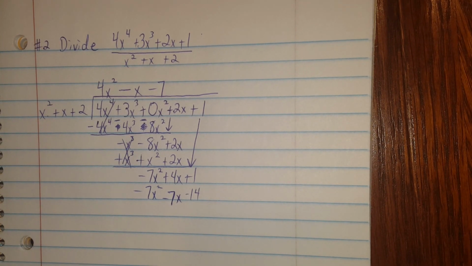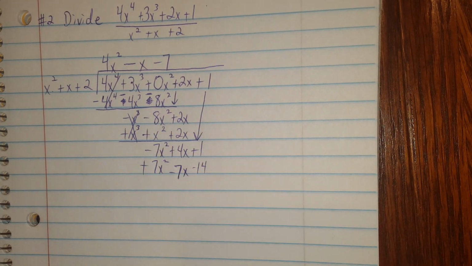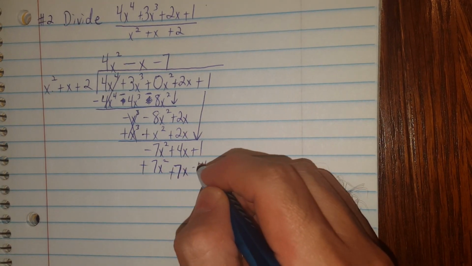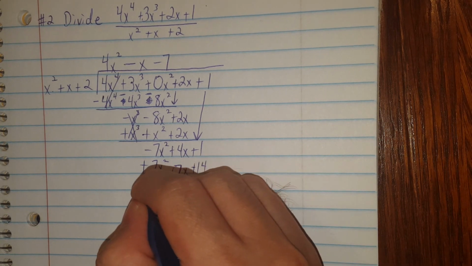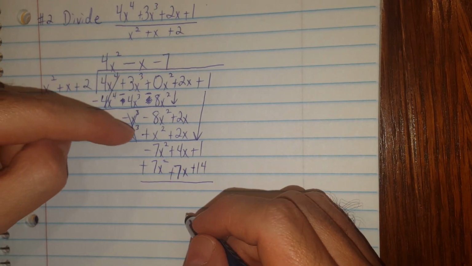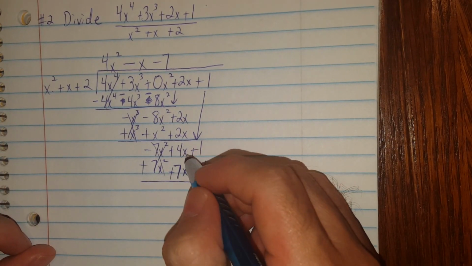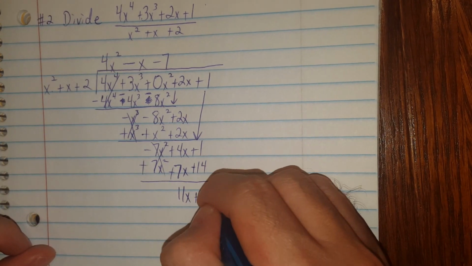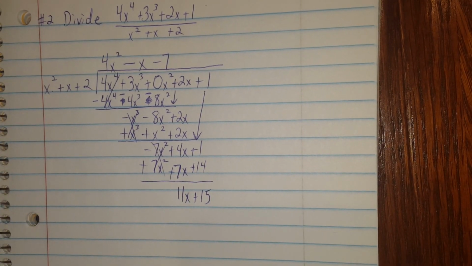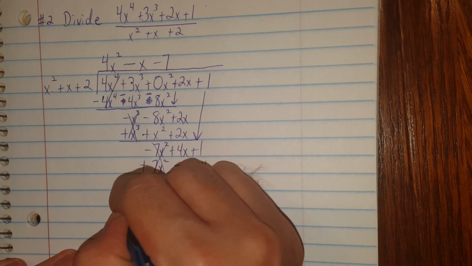Can I add them yet? No, I can't. I have to change the signs first. This goes to positive, that goes to positive, and so does that. Okay, so now that I've changed all the signs, I can go ahead and just add straight down. These cancel out. That's exactly what we wanted. This goes to 11x, and this goes to plus 15. Okay, there's nothing more to bring down, so I stop here and I say, well, this is my remainder.